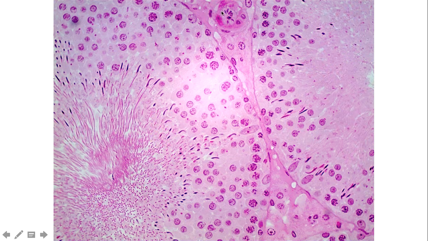So again, we have blood vessels out here. This is going to be the vascular tissue around the seminiferous tubules, and it's within here that you'll find these very prominent cells with very nice large nuclei. These are the interstitial cells.